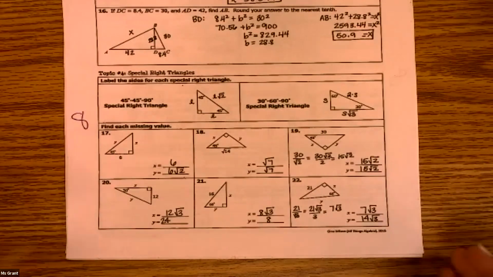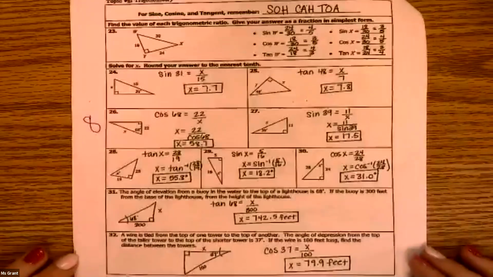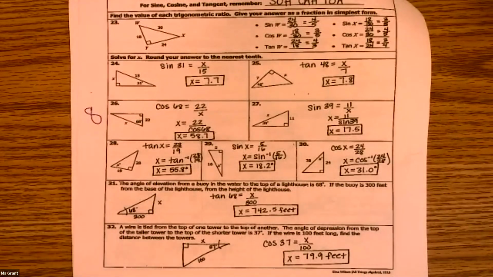Okay, I'm going to turn the page because we're going all the way to 32. There you go. Okay, so there are the answers to that.